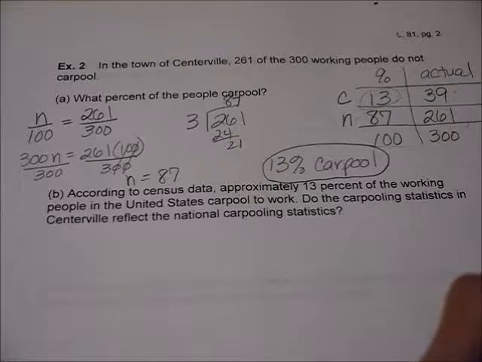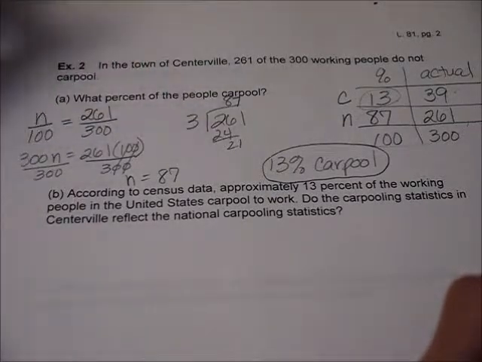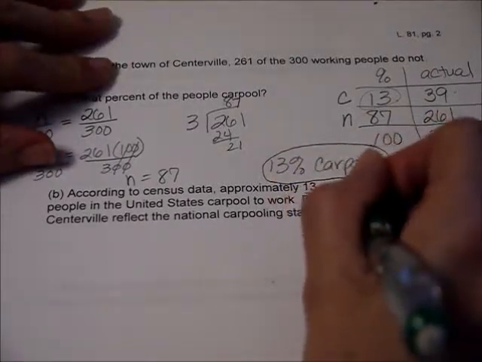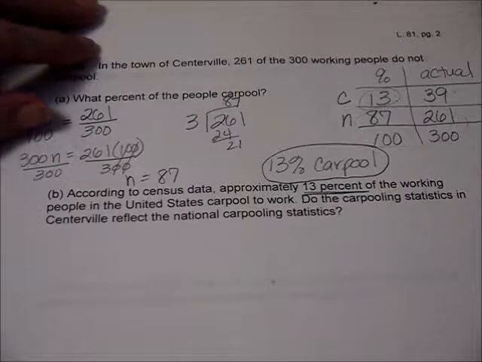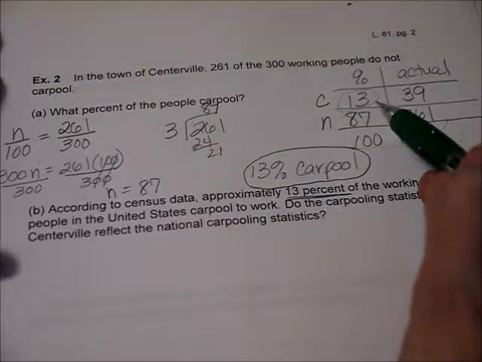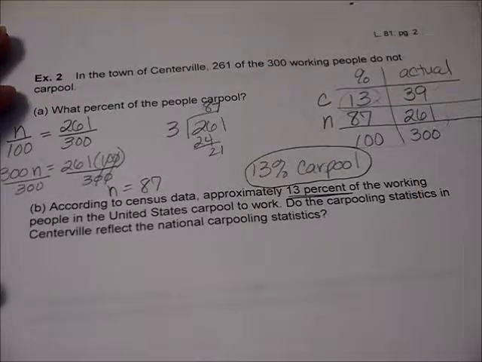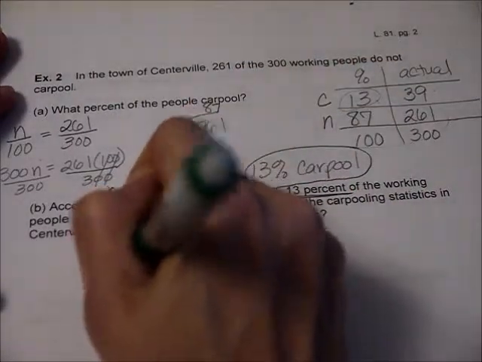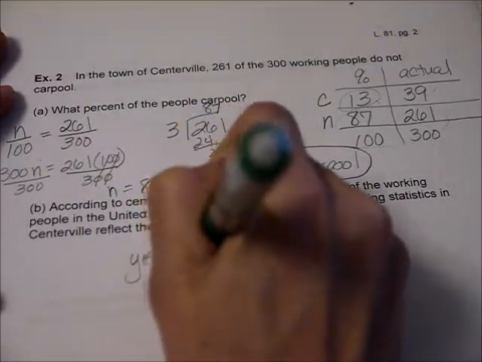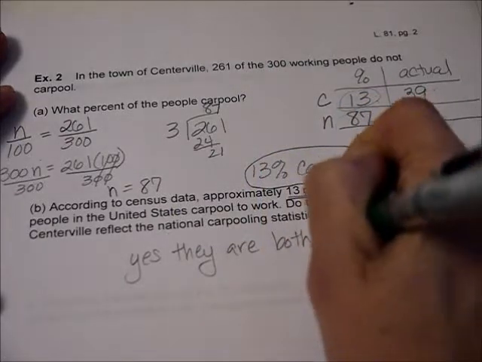Do the carpooling statistics in Centerville reflect the national carpooling statistics? Well, the carpooling statistics tell us 13% carpool to work. And in the data they gave us, we did get 13% carpool. So what we would say is, do they reflect? Yes, they are both the same.